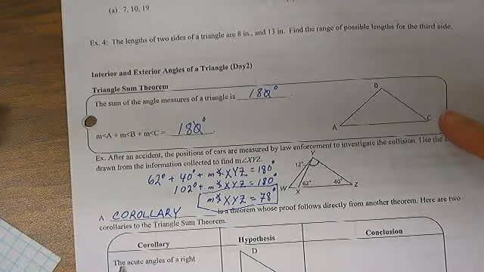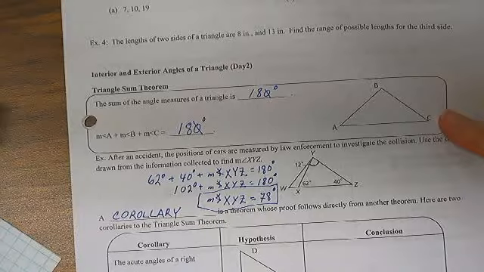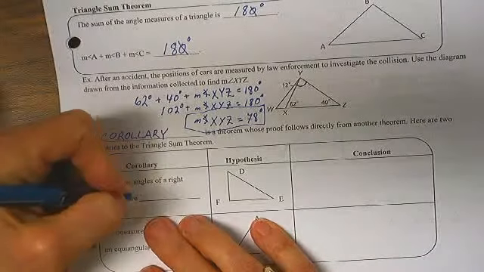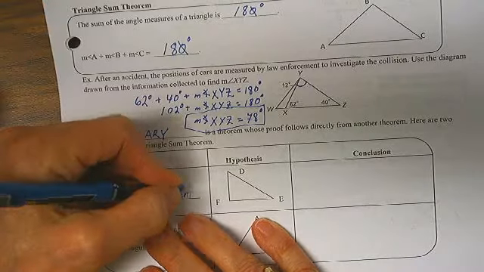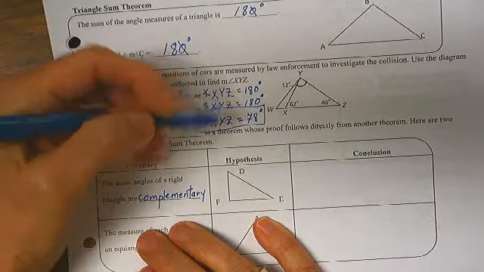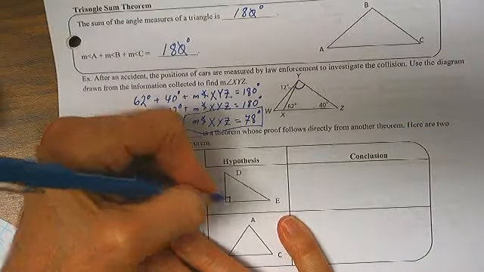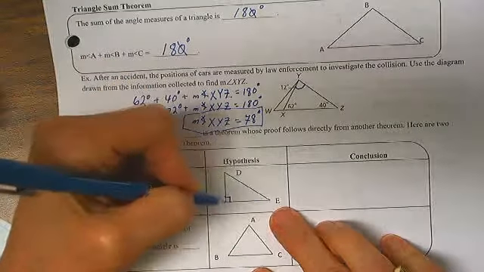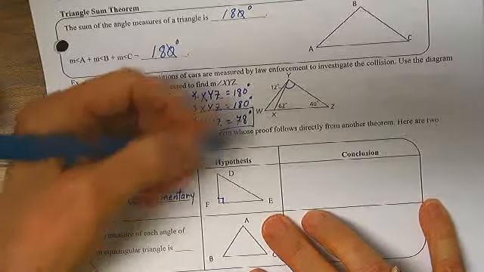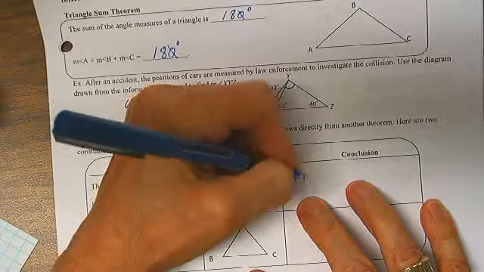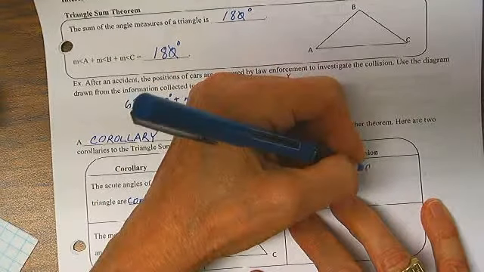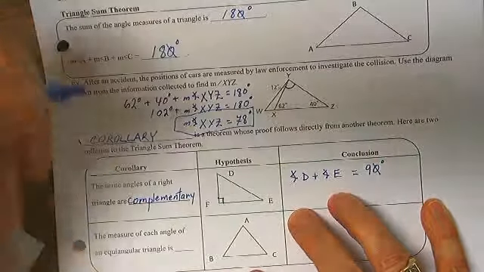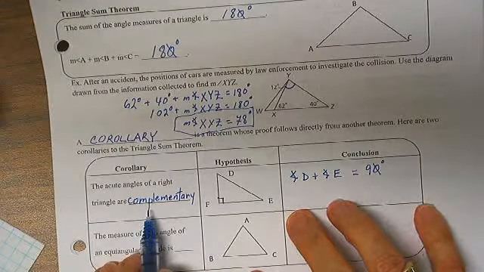Corollary 1. The acute angles of a right triangle are complementary. If we have a right triangle DEF, then angle D plus angle E have to add up to 90 degrees. By definition, we call that complementary angles.